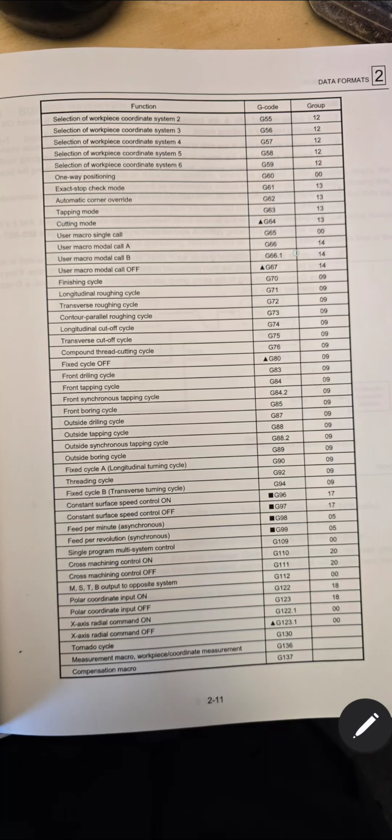And you see all the system selection G54, 55, to G59, group 12. That's a coordinate.